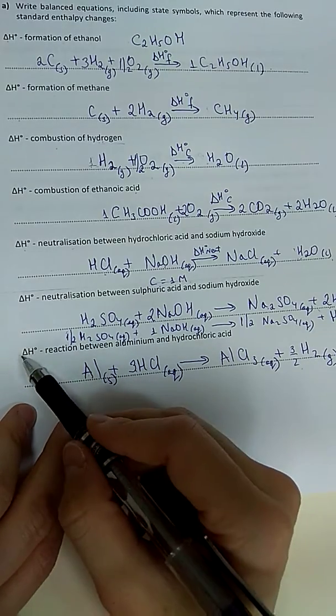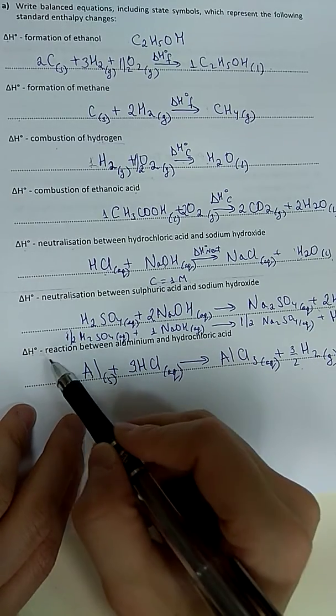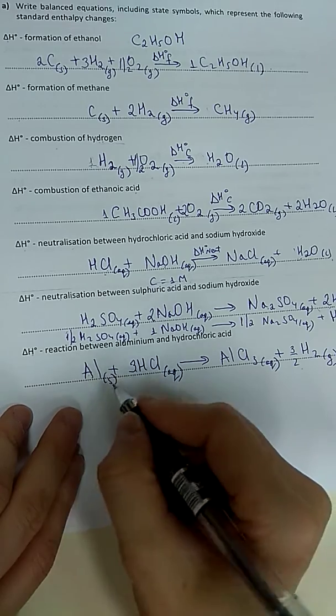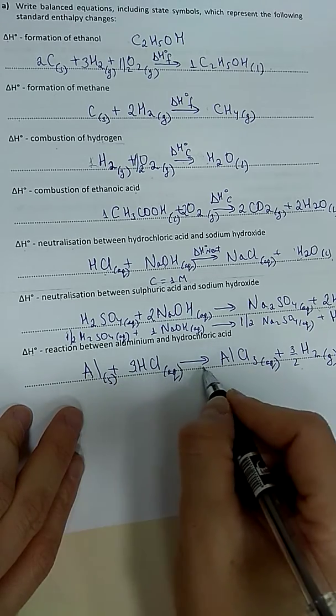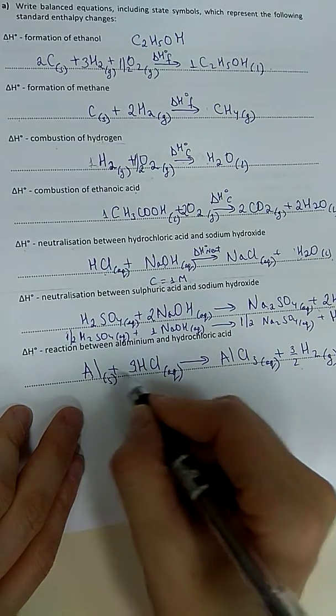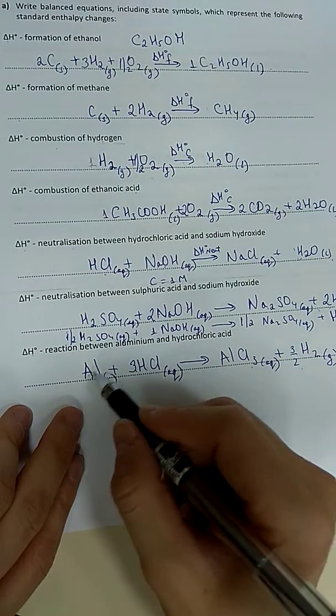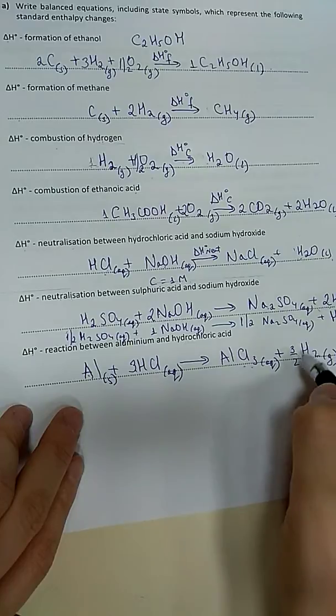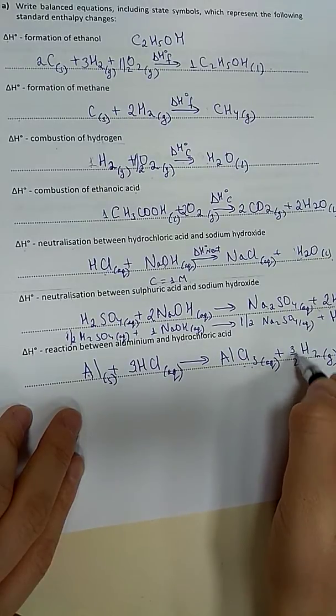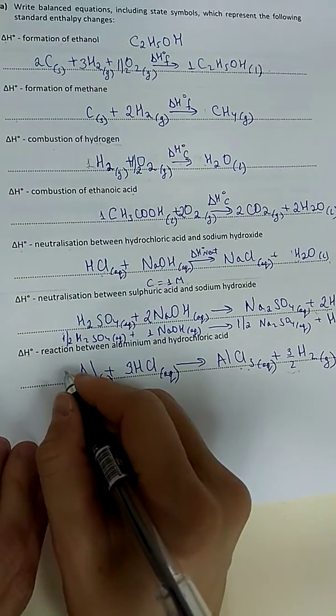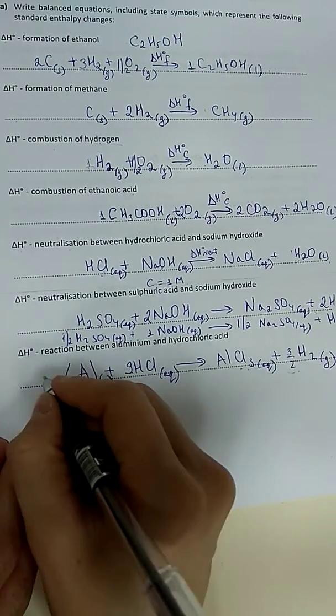But remember, the standard enthalpy of reaction is the heat change per mole of equation as it is written with the lowest ratio of coefficients, and the coefficients should be whole numbers. But here I have a fraction, so I should get rid of it by multiplying the equation by 2.